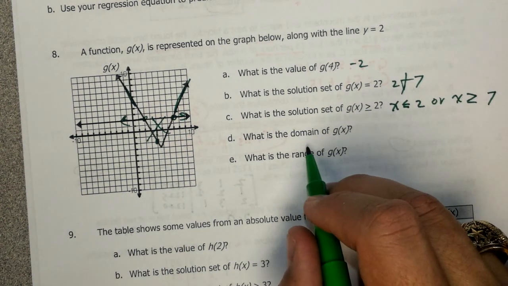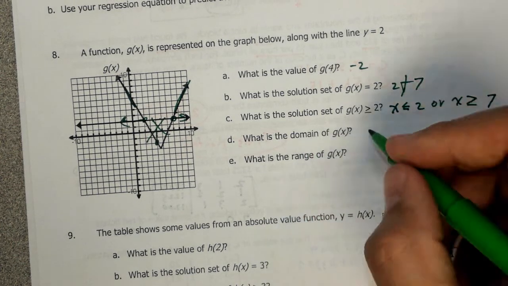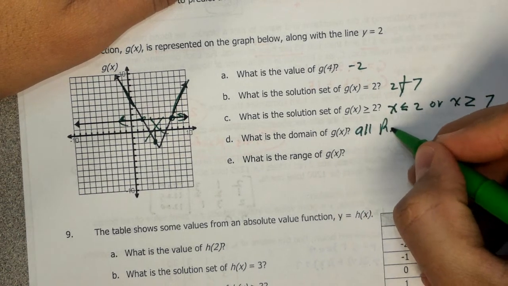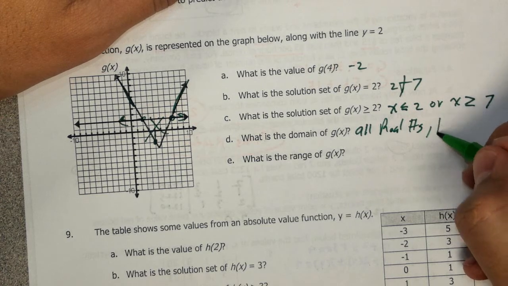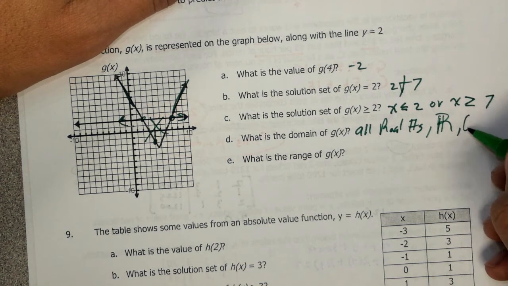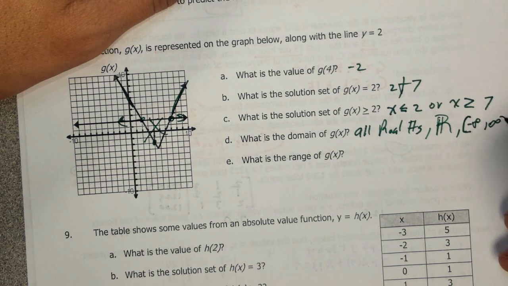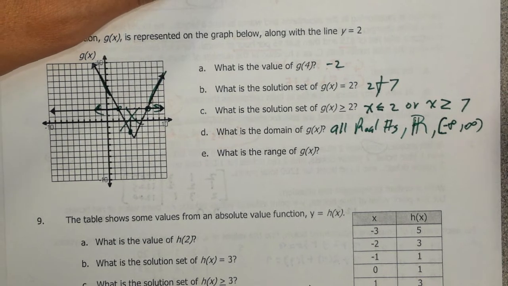What is the domain of g of x? The domain of g of x is all real numbers. It could also be written as funny R. It could also be written as negative infinity to positive infinity. However it shows up, I'm not sure what it's going to look like on the test.